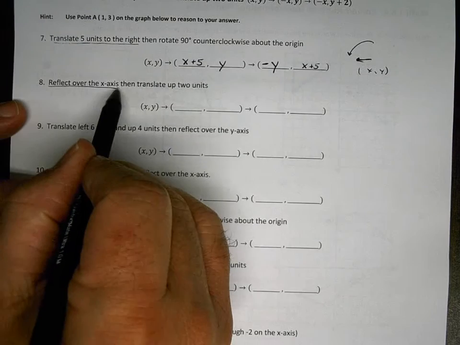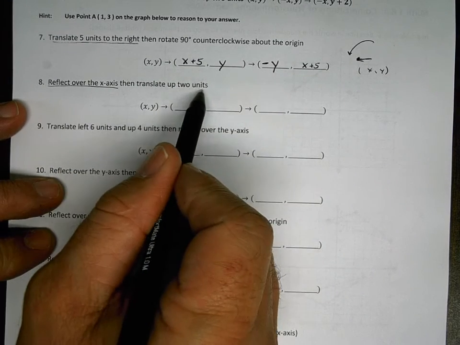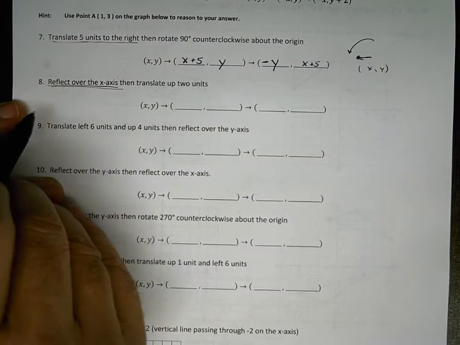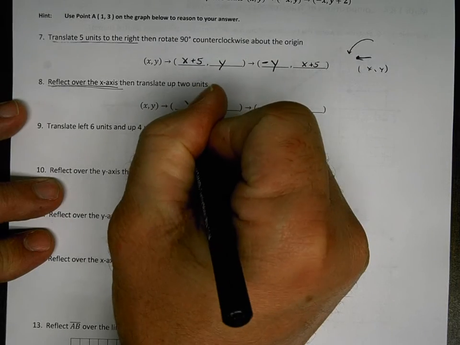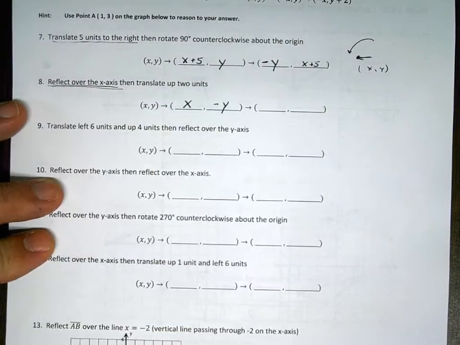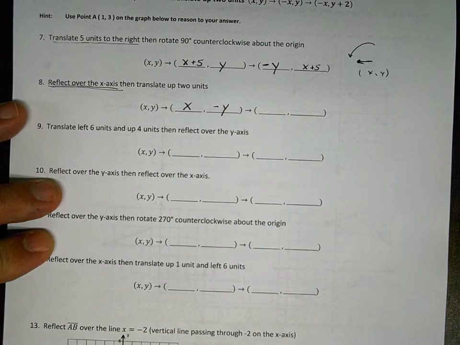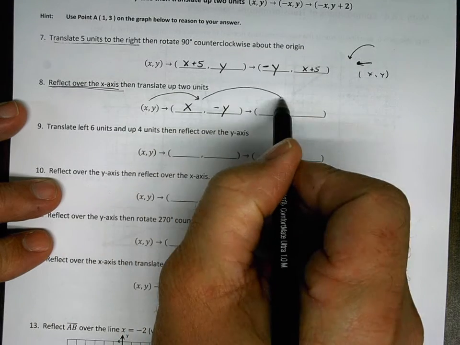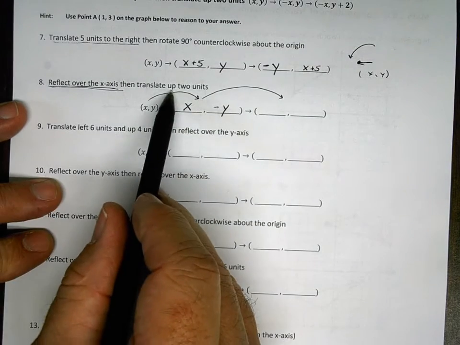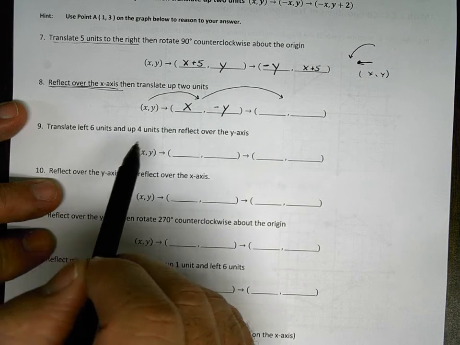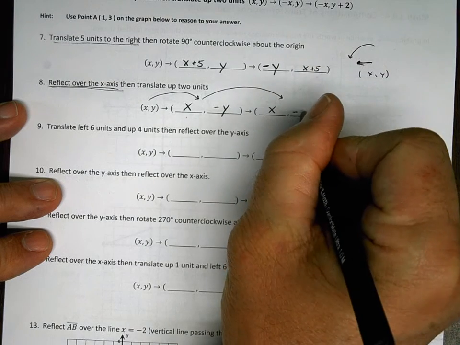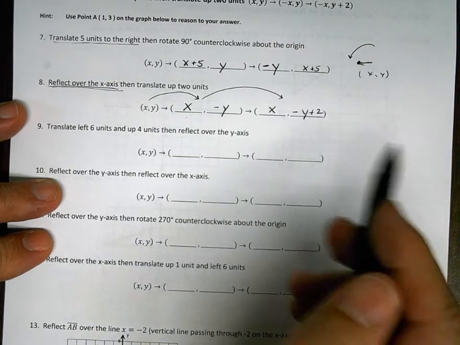Okay, number 8. Reflect over the x-axis, then translate up 2 units. So our first step is to reflect it over the x-axis. And the rule is when we're reflecting over the x-axis, the x stays the same, the y becomes the opposite. So that's the first step. We went from here to here, and then the next step would be from here to there. So translate up 2 units. Since we're only moving up, our x will stay the same, and our y, we will have to add 2 units up.